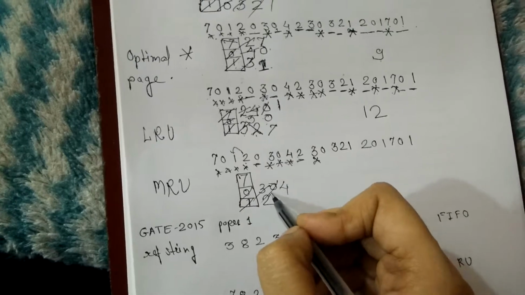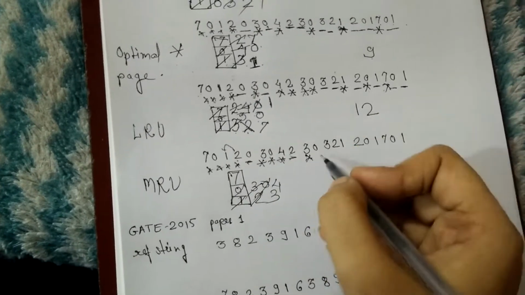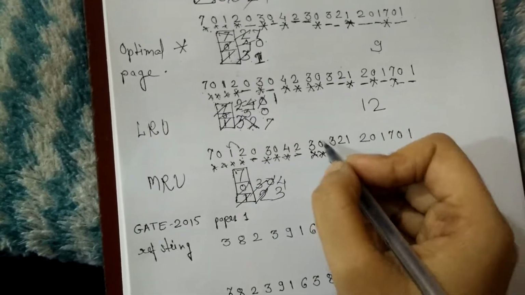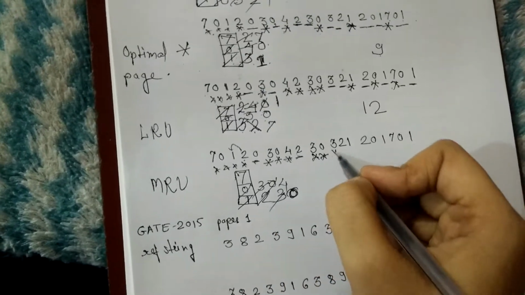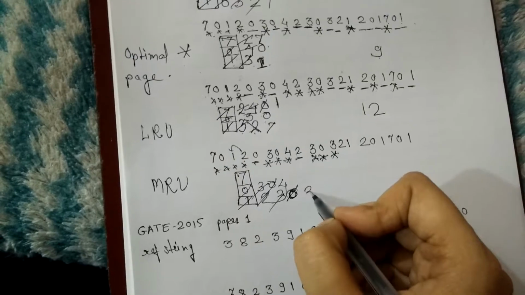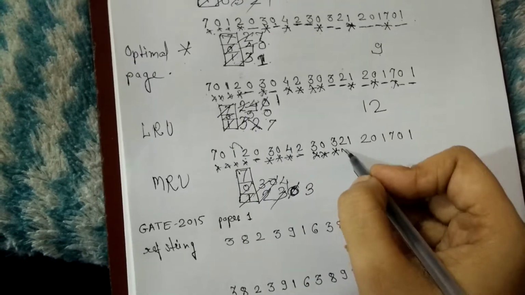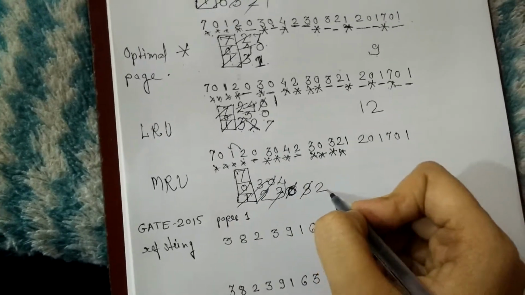For 3, 2 is the most recent, so it will replace. For 0 again there is a page fault, so 3 will be replaced by 0. Again for 3 there is a page fault, so 3 will replace it. For 2 there is a page fault, 2 will replace 3.